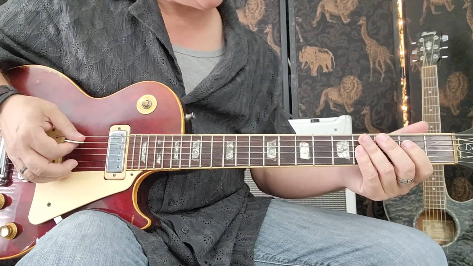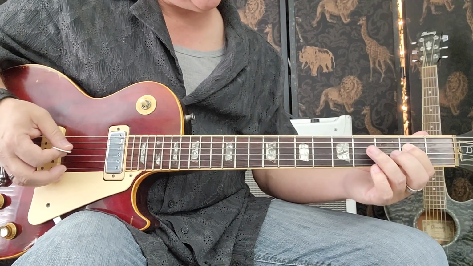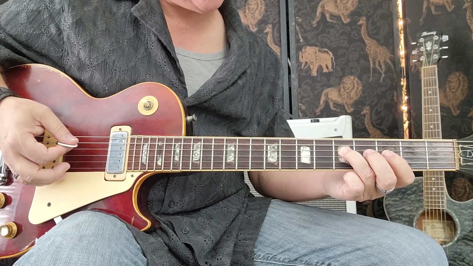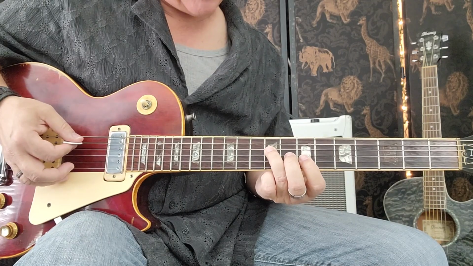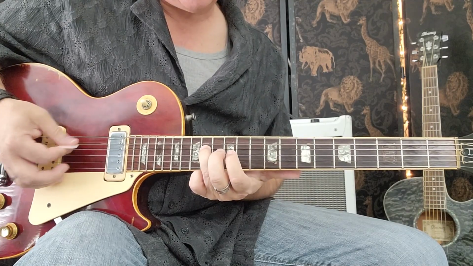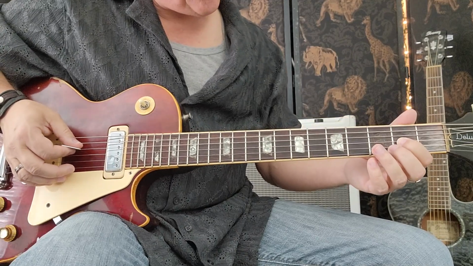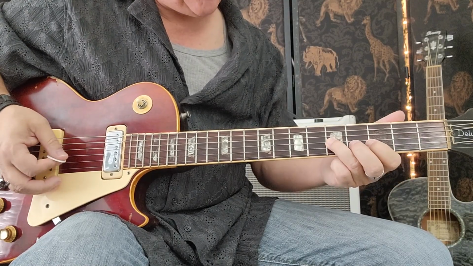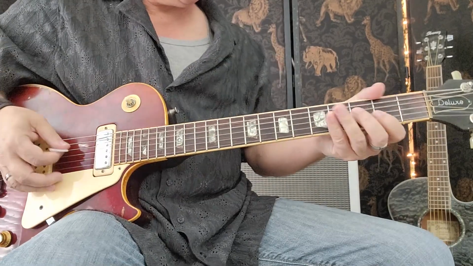Then you can go to your 5th string and do the same thing. Open 5th string, 2nd fret of your 4th, 4th fret of your 4th, 5th fret of your 4th, hitting both at the same time now, guys. 7th fret of your 4th, 9th fret of your 4th, 11th, 12th, and 14th. You can do that on the D as well, which is your open 4th string. And then you go to your 3rd string, 2nd fret, 3rd string, 4th, 5th, 7th, 9th, 11th, 12th, and 14th, guys, right?